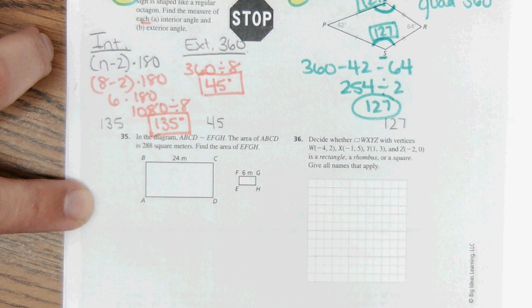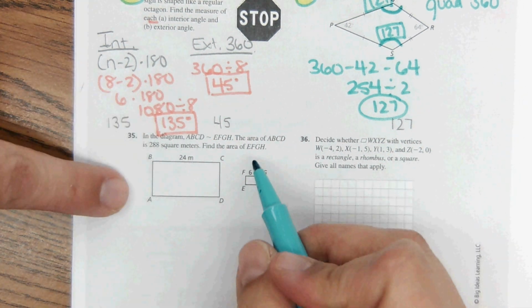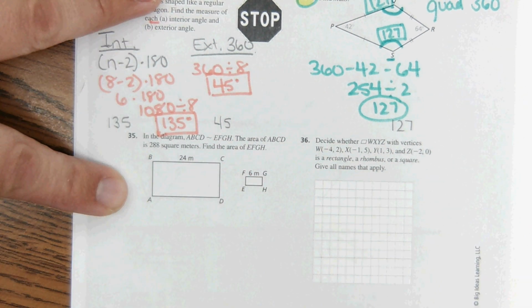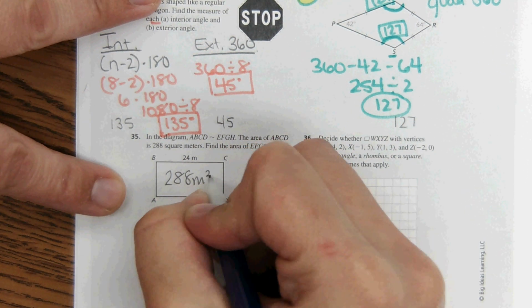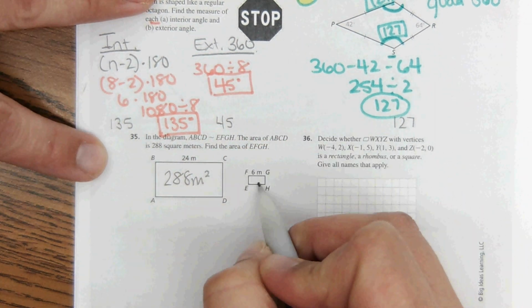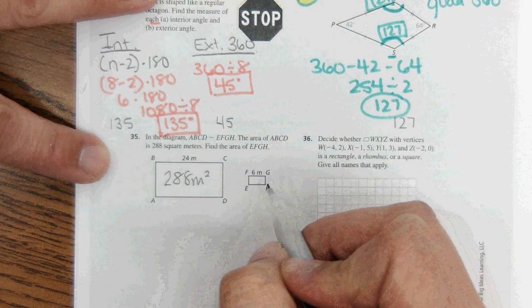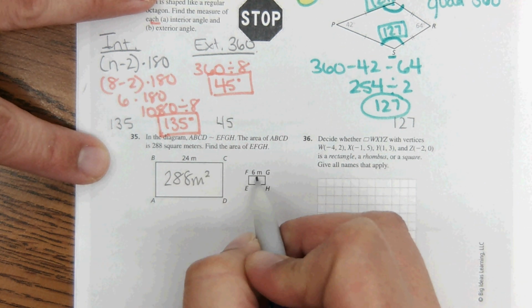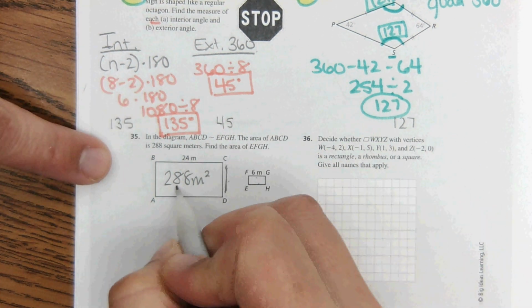Okay, I challenged some of the higher level students to try number 35. It says the area of ABCD is 288 square meters, that's the whole area. Find the area of this right here. Well, notice that we only have one dimension here and here. So let's try to figure out this dimension here.